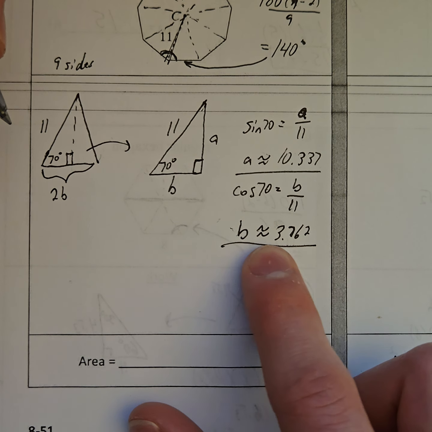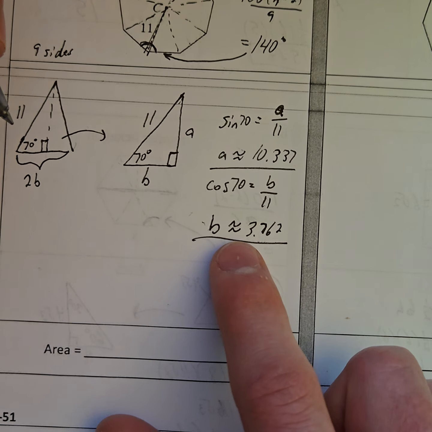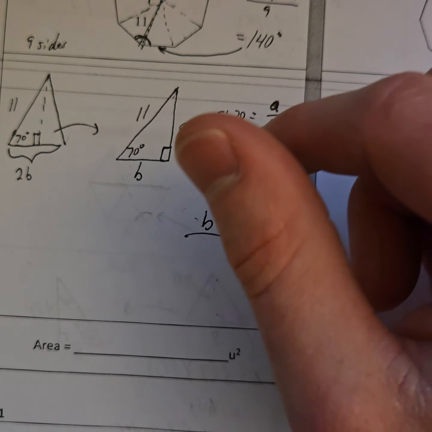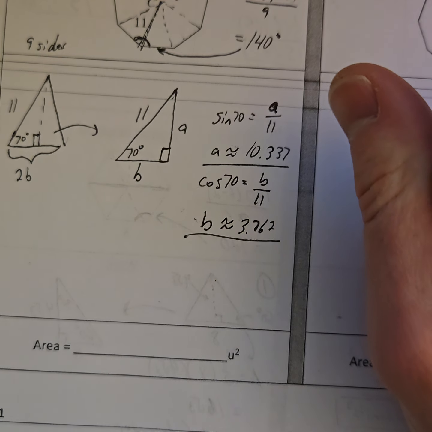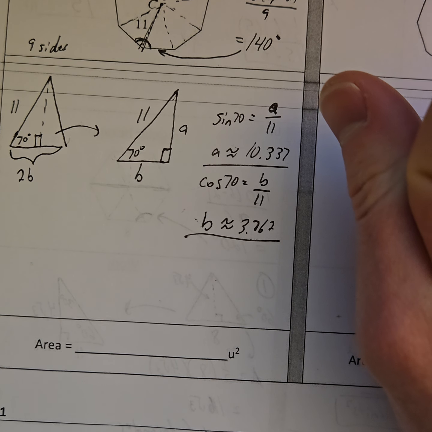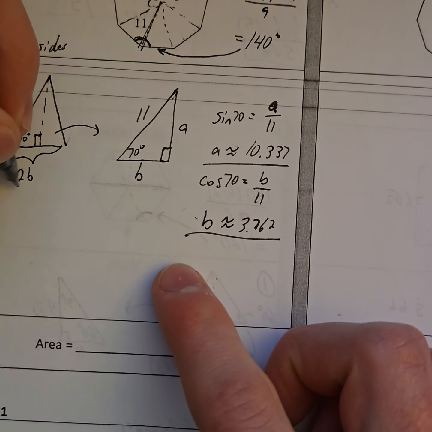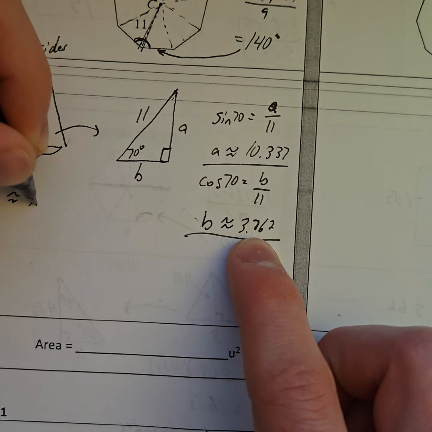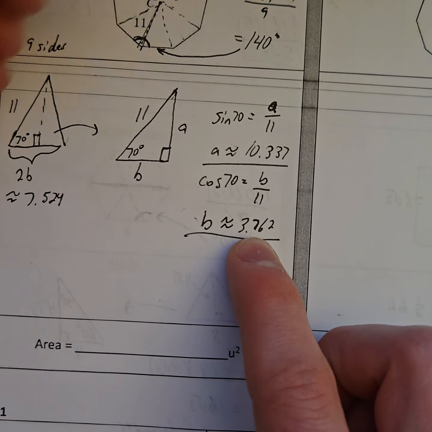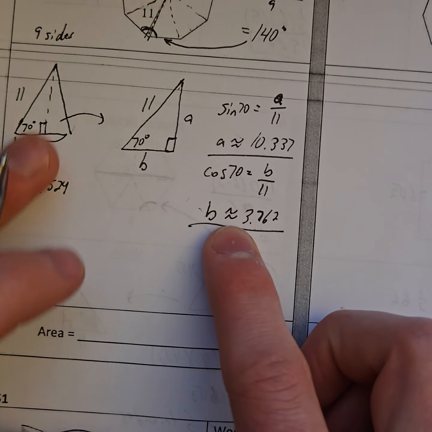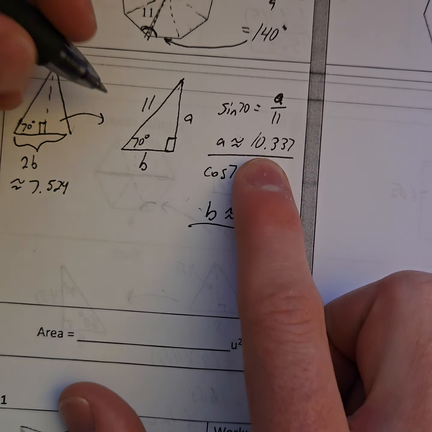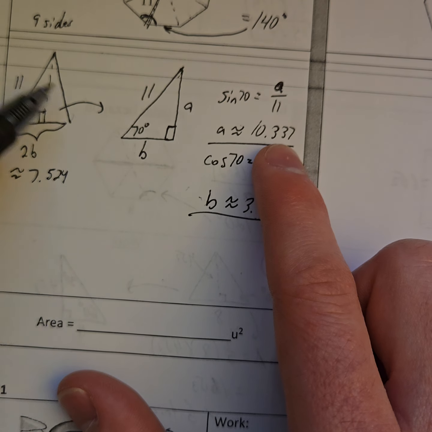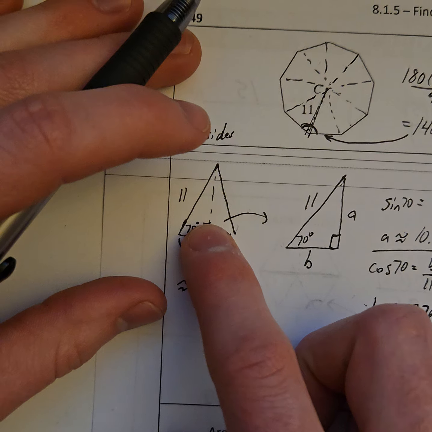So if you take 2 times this number here, it's going to be approximately 7.524. Okay, so we have that number. And then our height, A, is going to be approximately 10.337.